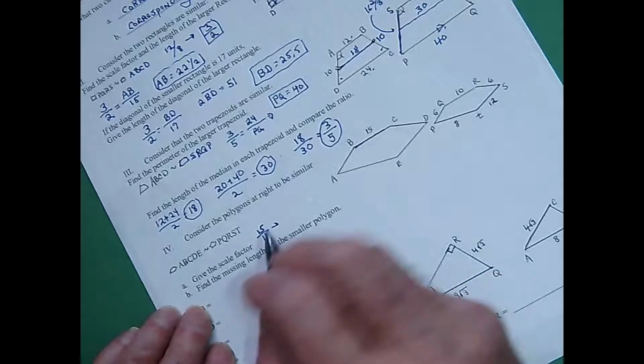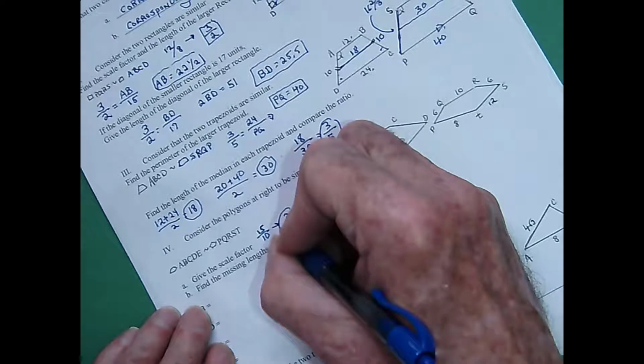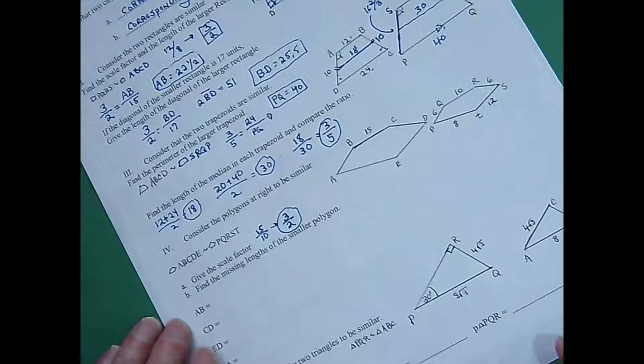And you can reduce that ratio. It would be a ratio of 3 to 2, large polygon to small polygon, a ratio of 3 to 2. That's our scale factor. It's also called the ratio of similitude. I'm going to call it the scale factor.